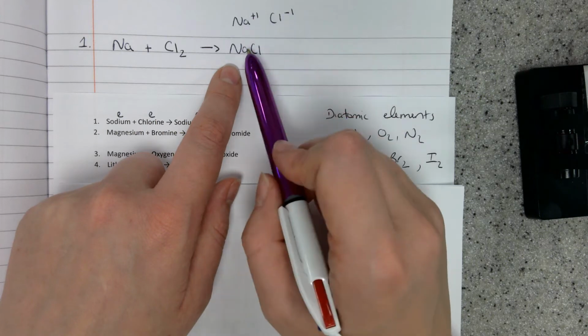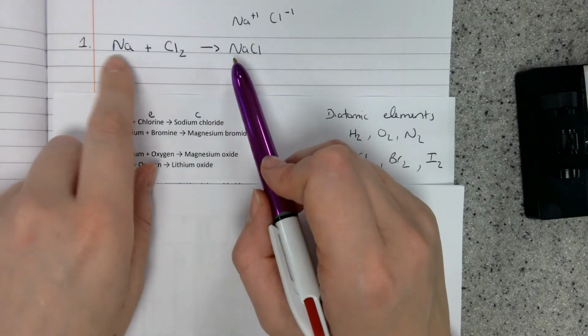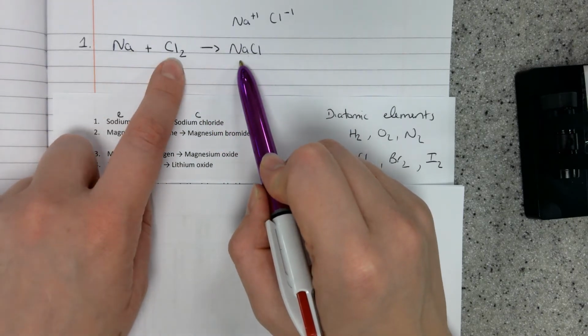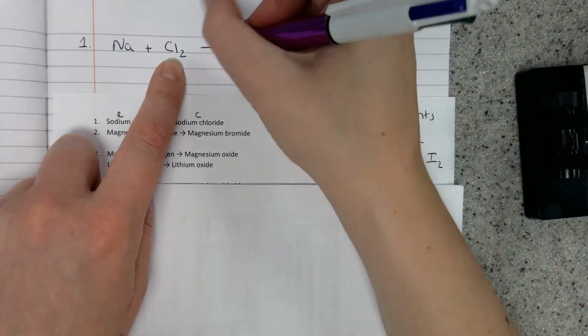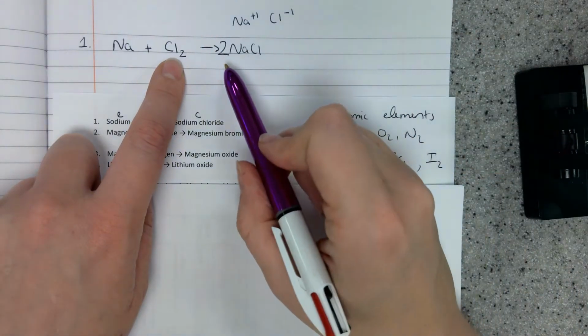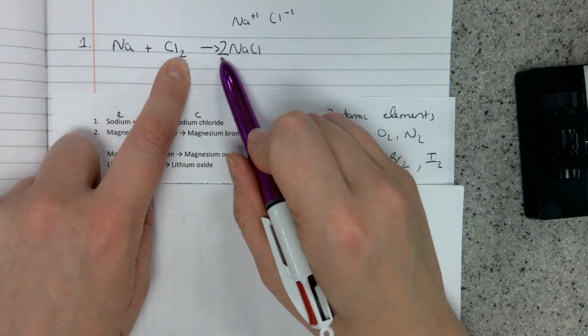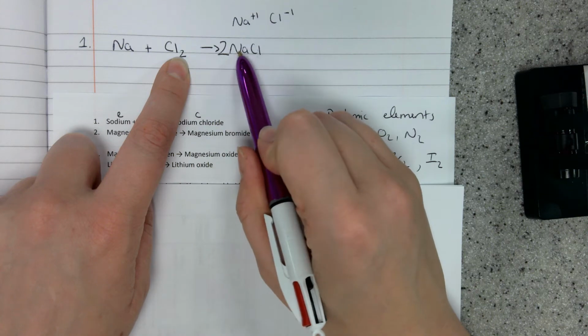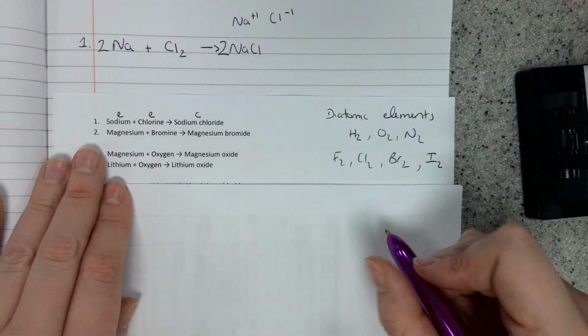When you're writing down your final answer, make sure it does not have charges. You can use the charges to work out the formula of the ionic compound, but do not include them in your final answer. This equation is unbalanced. I've got 1 sodium on each side, but I've got 2 chlorines on the left and only 1 on the right. To balance, I use big numbers. I put the big number in front. Now I've got 2 chlorines on each side, but by putting the 2 there, I've also changed the number of sodiums. I've got 2 sodiums on the right. I need to have 2 sodiums on the left. Now I've got a balanced equation.